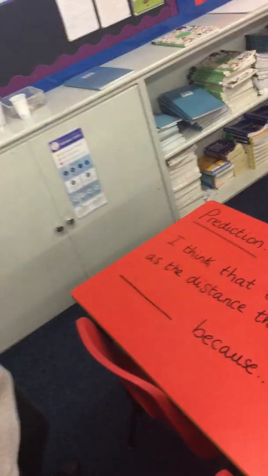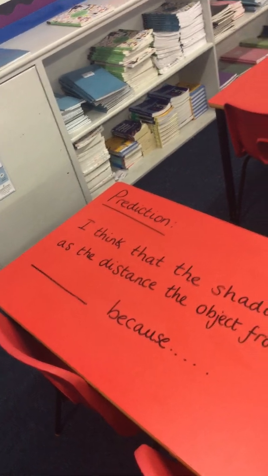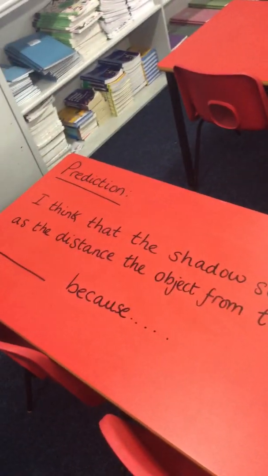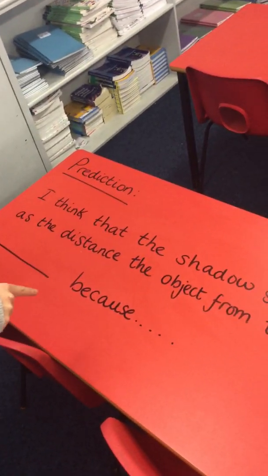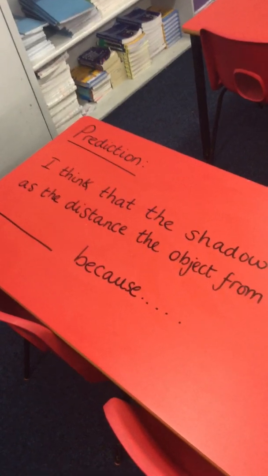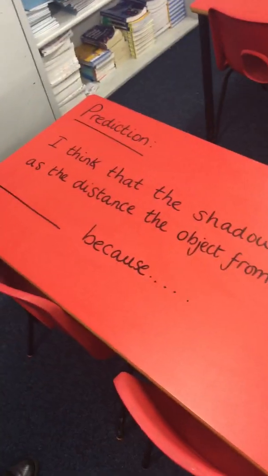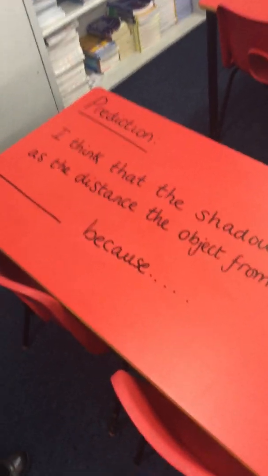Do you think it will increase? Will it decrease as the distance the object from the torch is? Does it increase? Does it decrease? You can word it differently if you want, but why do you think that? What do you know already about light that will help you to make that prediction?